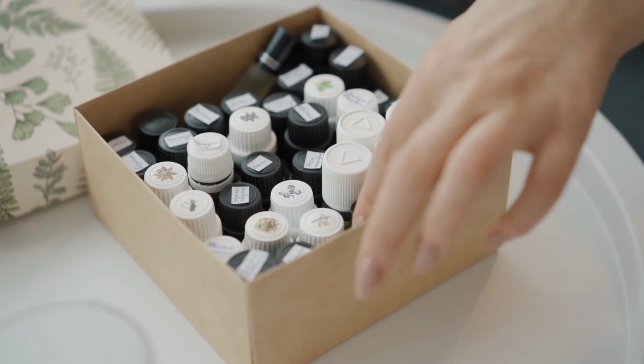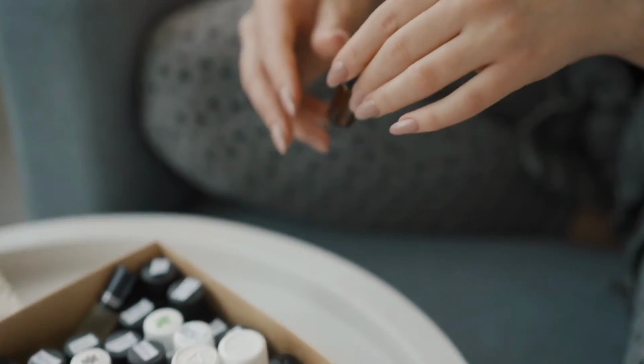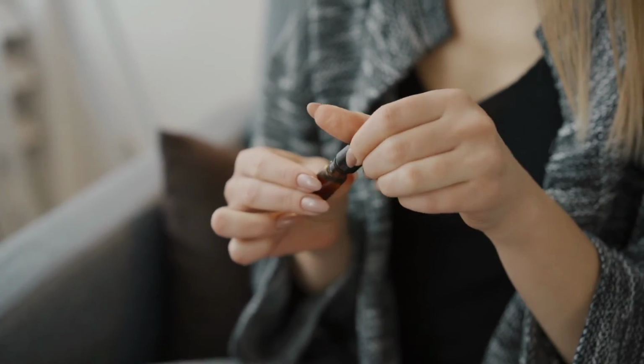Some of the most commonly used essential oils are lavender oil, tea tree oil, lemon oil, peppermint oil, eucalyptus oil, lemongrass oil, and orange oil.